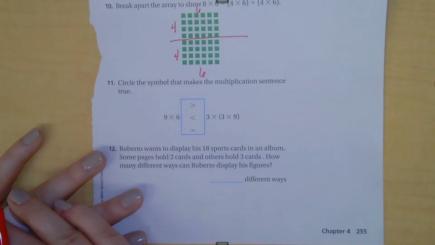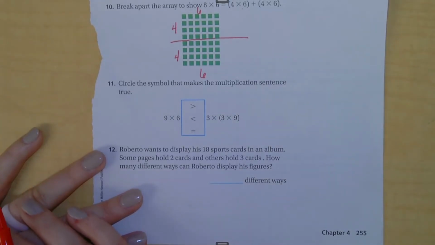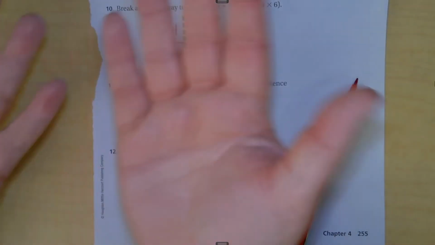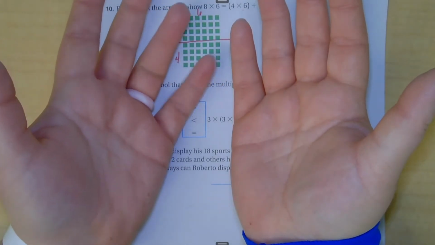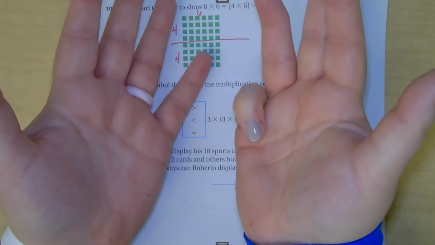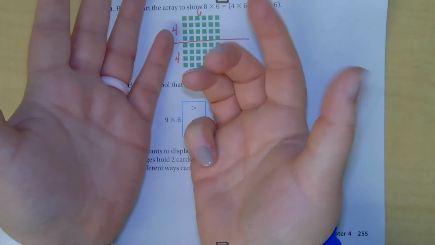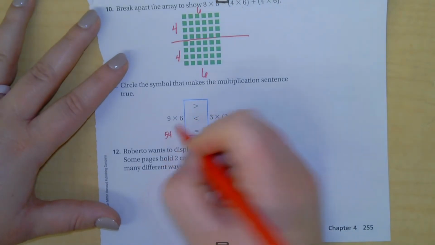Circle the symbol that makes the multiplication sentence true. 9 times 6 blank, 3 times 9. Okay, well, what is 9 times 6? Well, use your 9s trick. Okay, 1, 2, 3, 4, 5, 6. Put your 6th finger down. You have 5 over here, so 50. 4 over here, 54. So I know 9 times 6 equals 54.